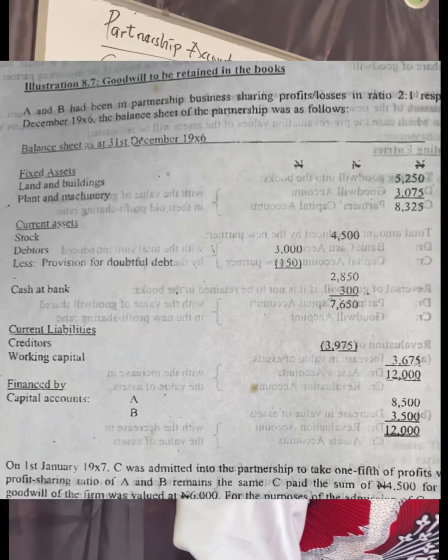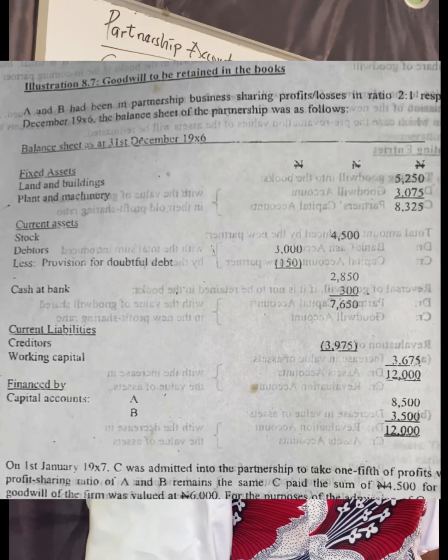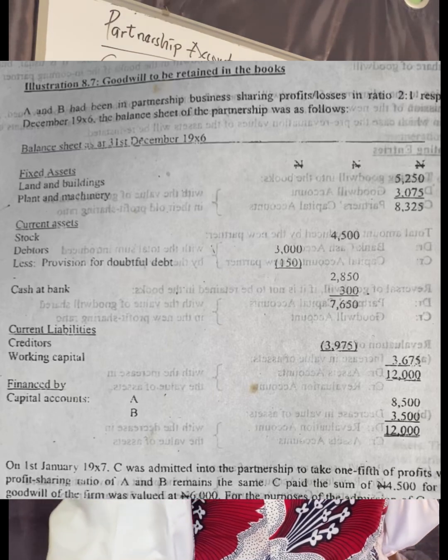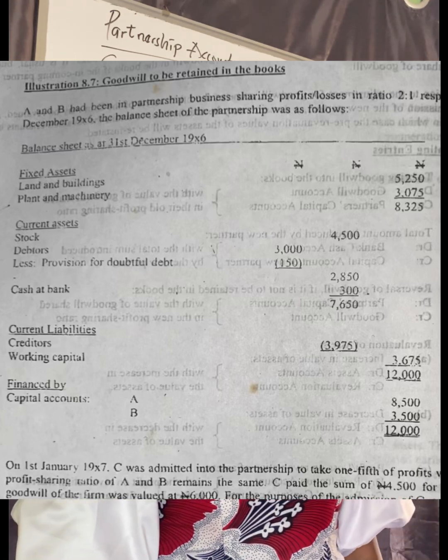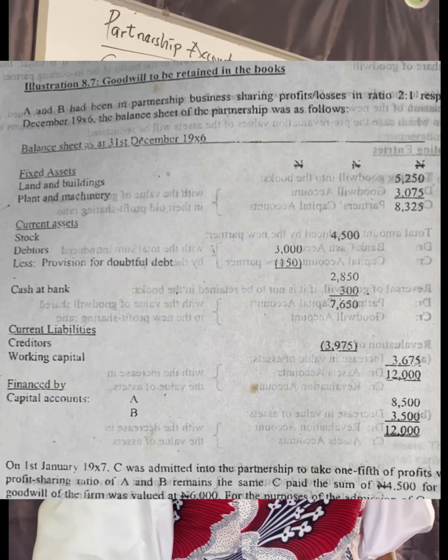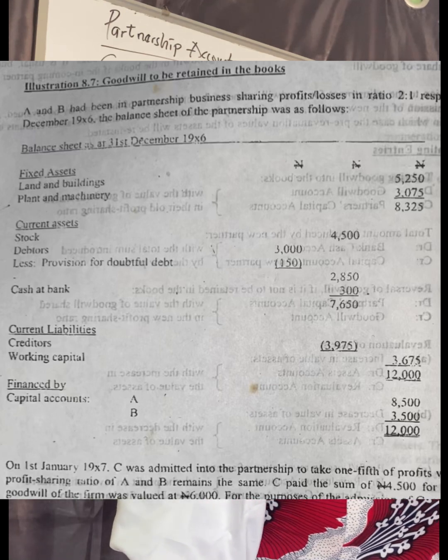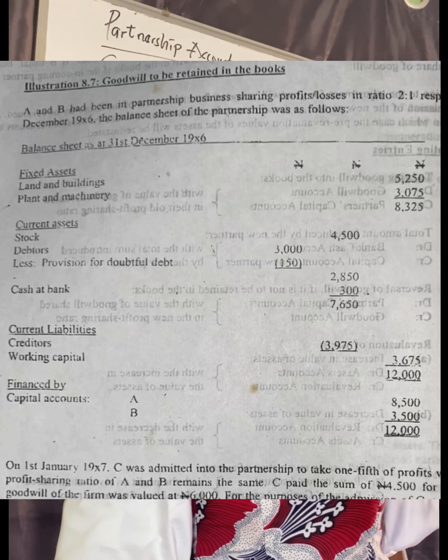Welcome back. So we're going to be taking a quick illustration, and in this illustration we'll be considering the admission of a new partner. Like I said, the first instance is when goodwill is to be retained in the book. We have that A and B had been in partnership business, sharing profit and losses in the ratio 2:1 respectively. As at 31st December 1996, that's at the end of the year 1996, the balance sheet of the partnership was as follows.